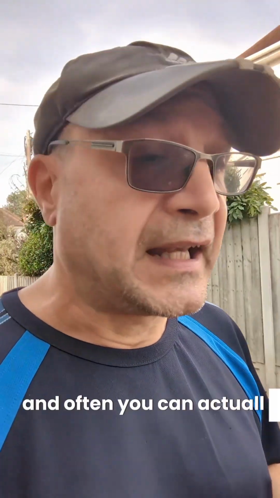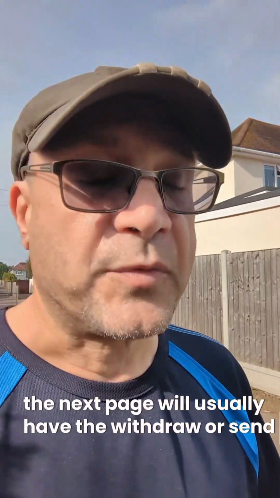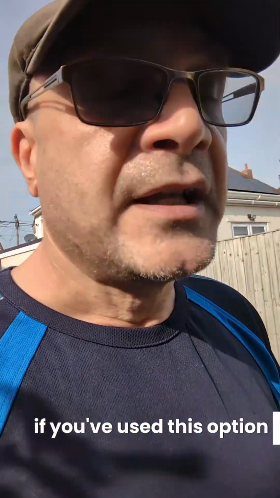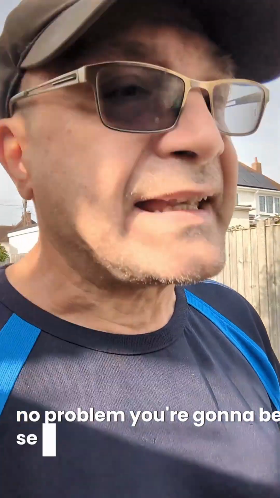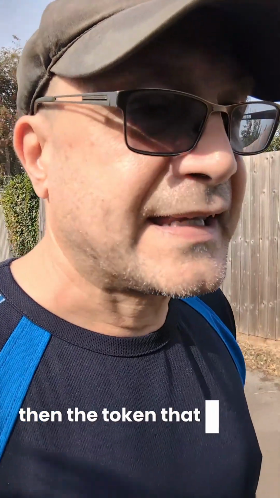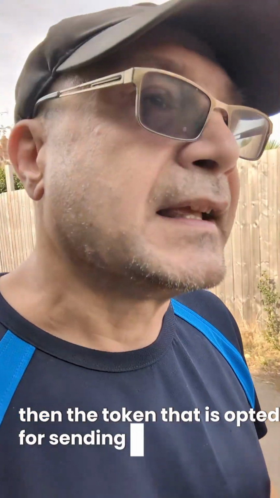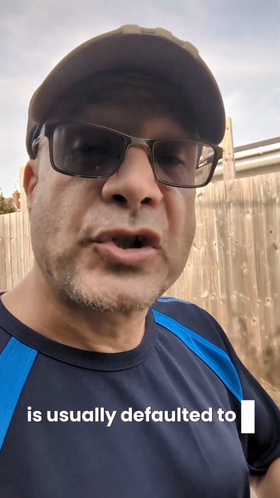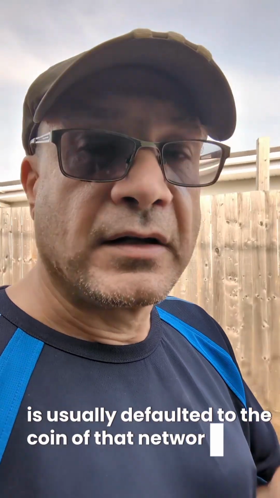And often you can actually click on the token that you wish to send. So let's say USDT. So if you click on USDT, the next page will usually have the withdraw or send option as well. If you've used this option, no problem. You're going to be sending USDT. But if you've used the generic send or withdraw option on the landing page, then when it goes to the withdraw page, the token that is opted for sending is usually defaulted to the coin of that network. In this case, let's say Ethereum.